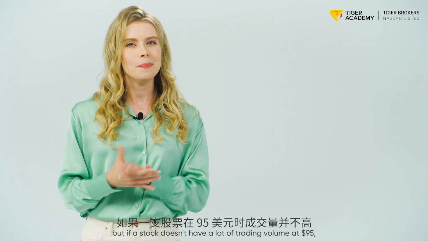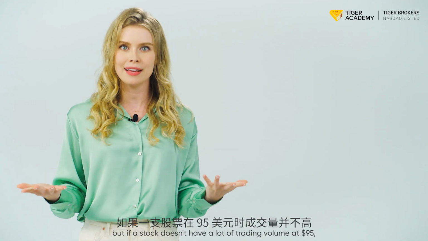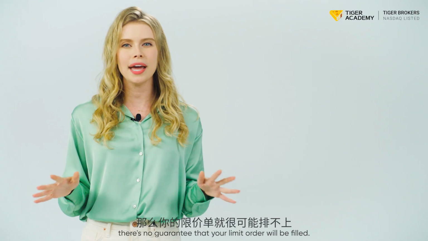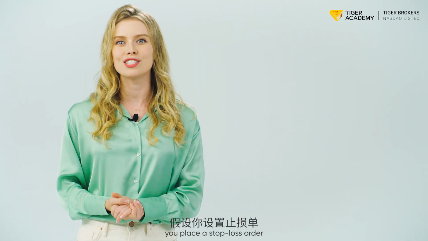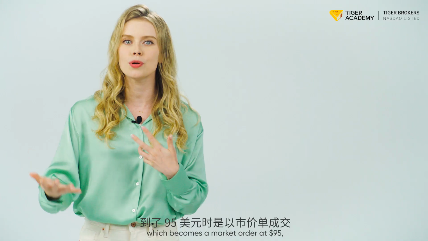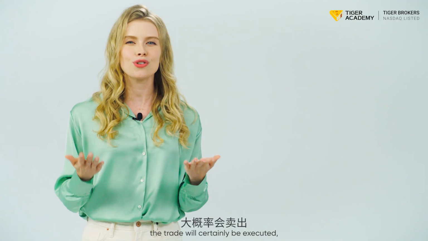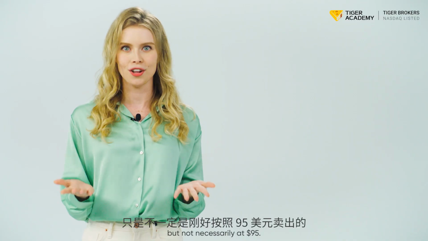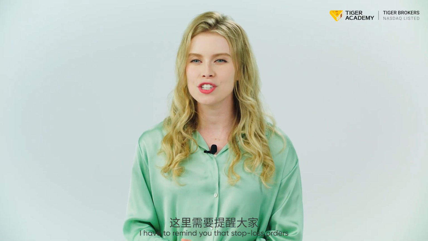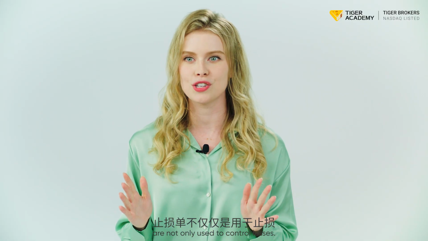It's possible, but if a stock doesn't have a lot of trading volume at $95, there's no guarantee that your limit order will be filled. If, however, you place a stop loss order which becomes a market order at $95, the trade will certainly be executed, but not necessarily at $95. I have to remind you that stop loss orders are not only used to control losses.